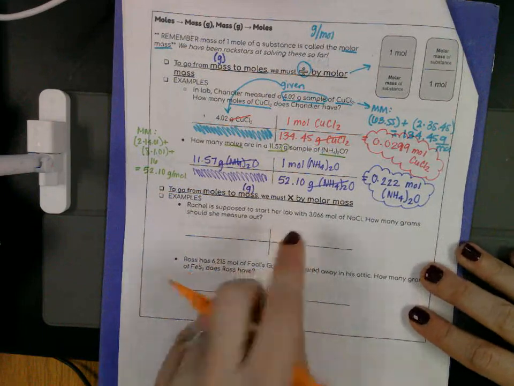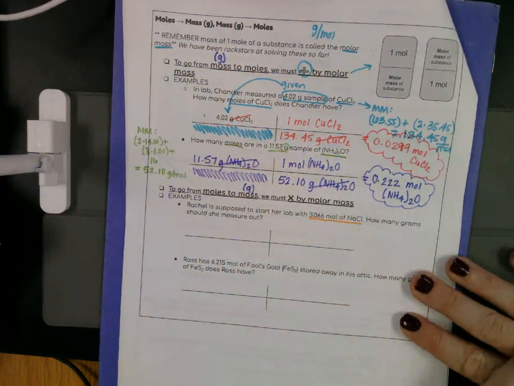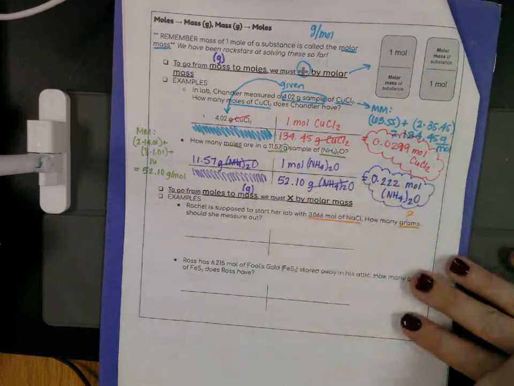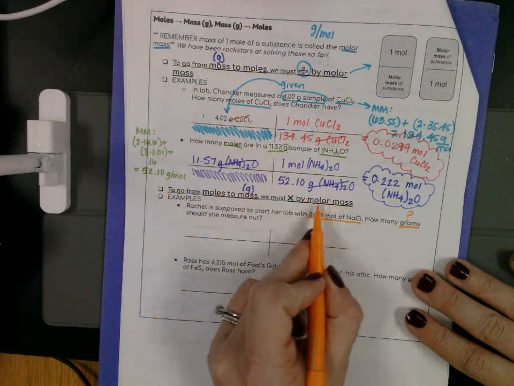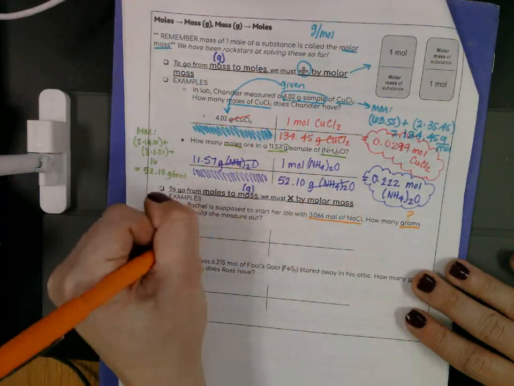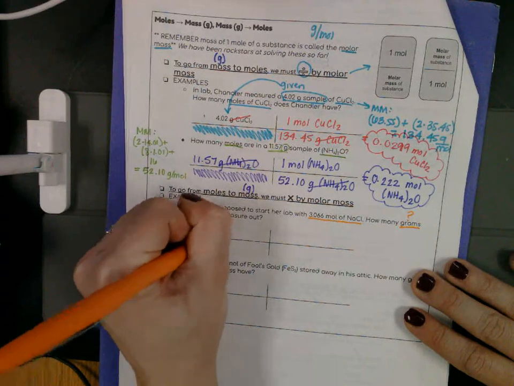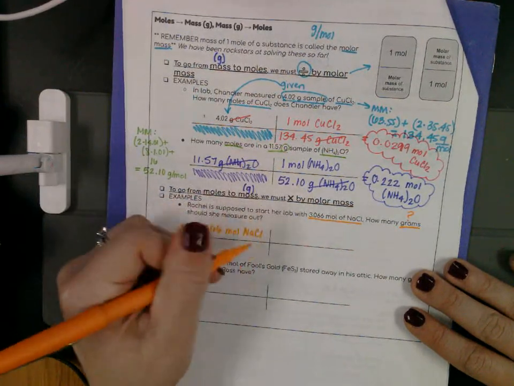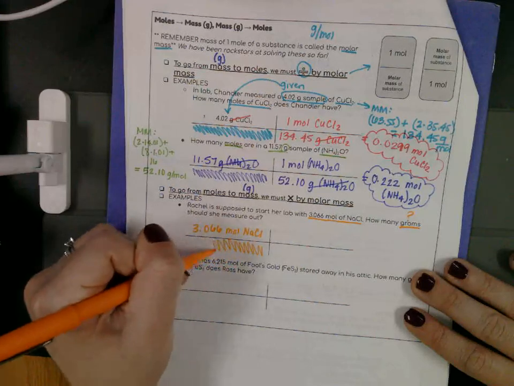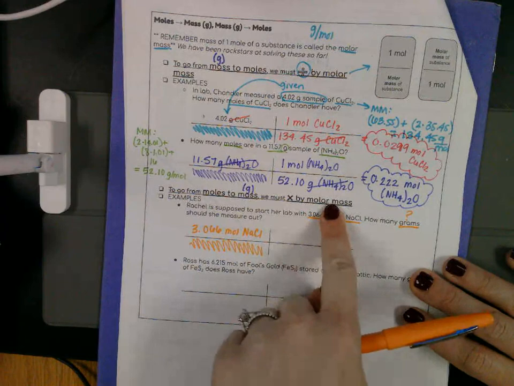So this one says Rachel is supposed to start her lab with 3.066 moles of sodium chloride. How many grams should she measure out? So once again, this is what I'm starting with. This is my given. So I'm going to write that in the top left, 3.066 moles of NaCl. I'm going to scribble out that bottom. And I need to multiply by the molar mass.